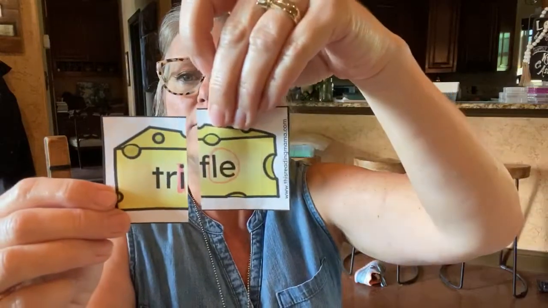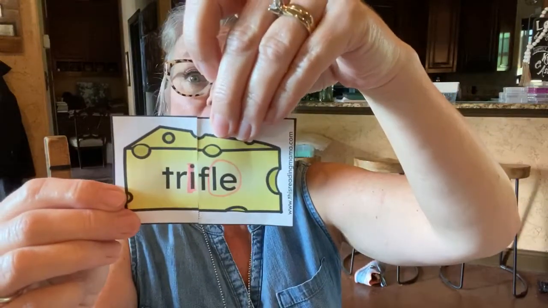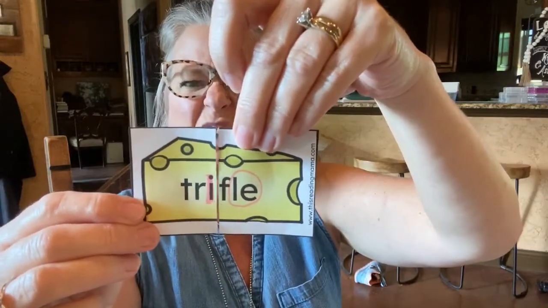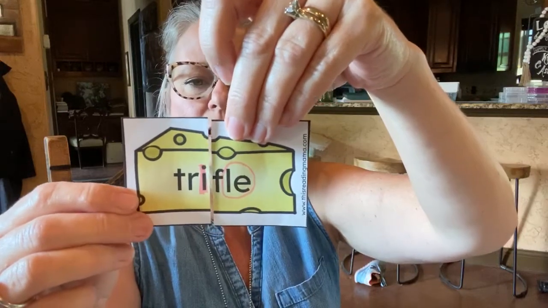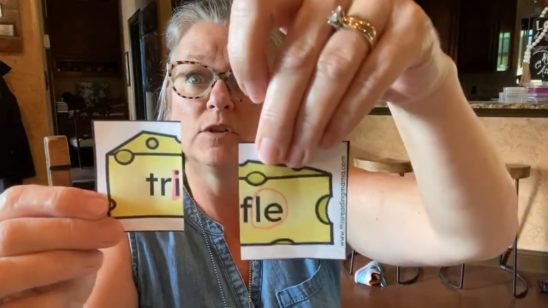Trifle can be a really yummy dessert, or it can be kind of lollygagging, not kind of wasting time. So trifle, and that's a word you might not have known. So here is a really good opportunity for syllables to help us.